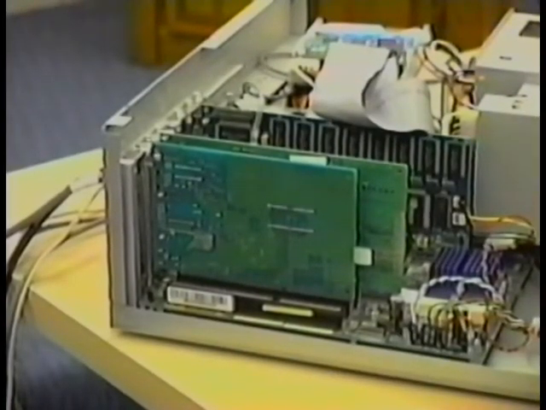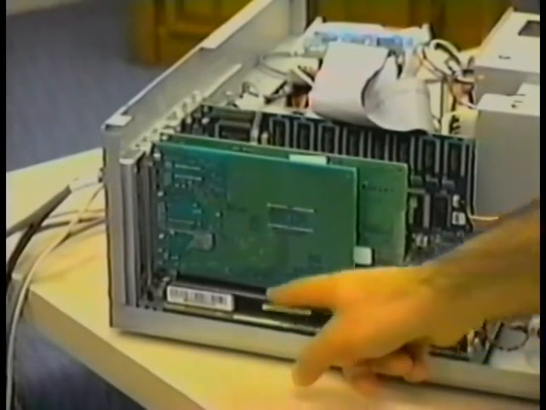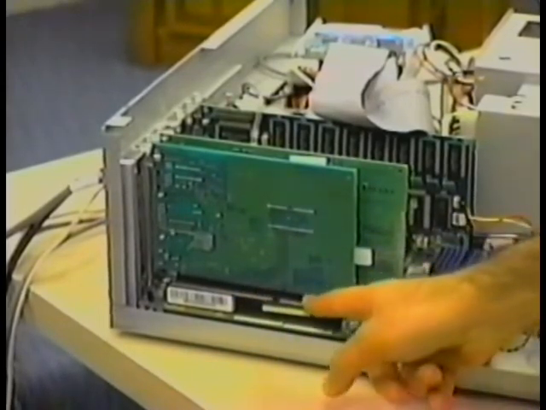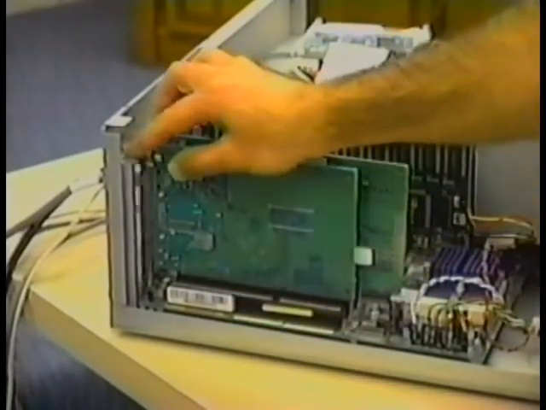Once you have opened the case on your computer, look for an empty slot, such as this one in my computer. Remove the screw that holds the bracket on that slot in and remove the bracket.